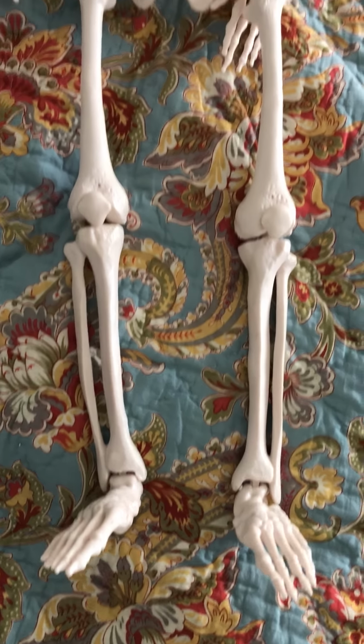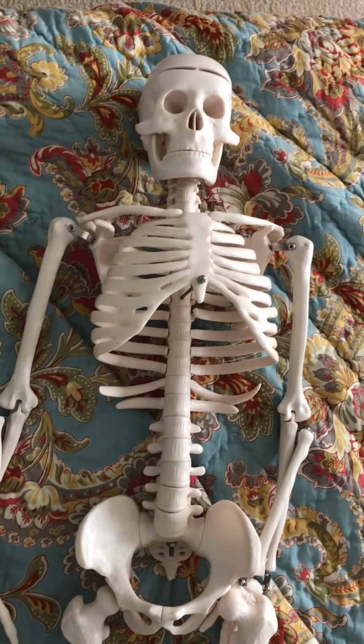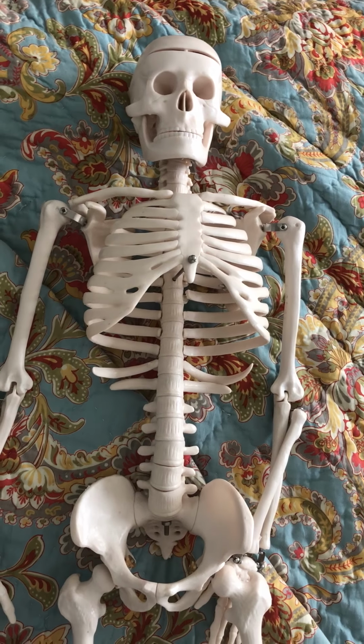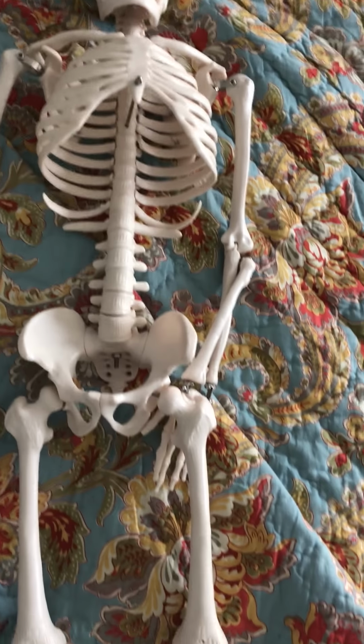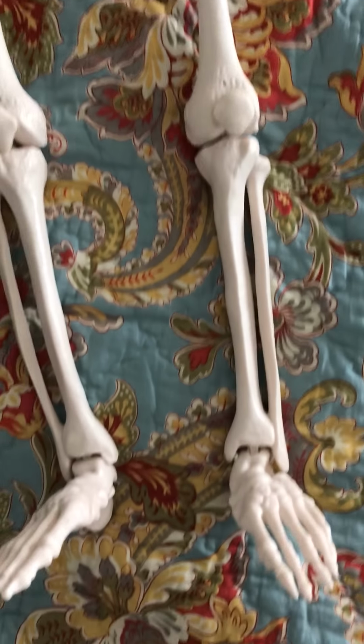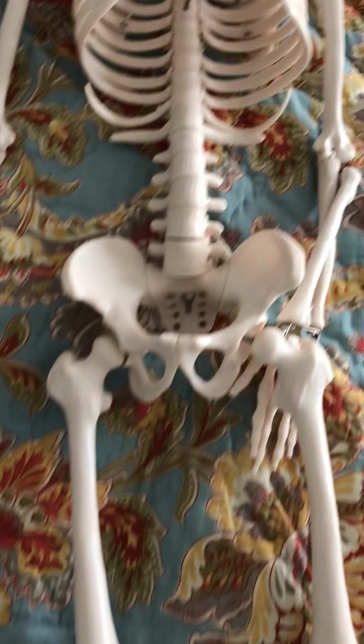There are 4 major bone shapes in the human body. I am going to point out 2 of each of these 4 bone shapes. The first one that I'm going to start with is the flat bone.